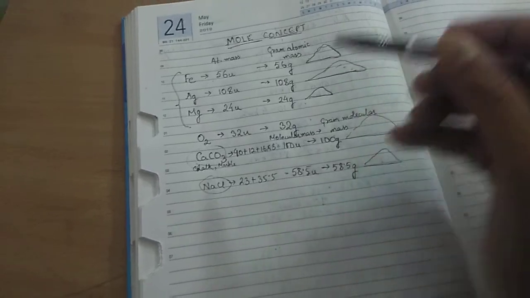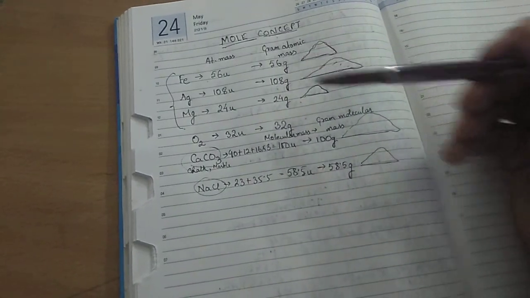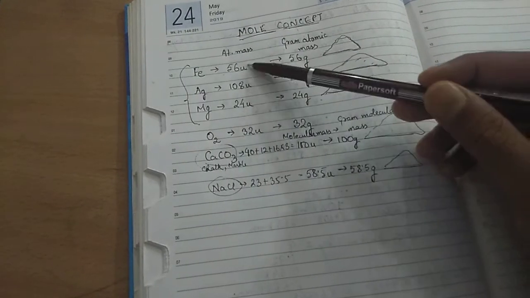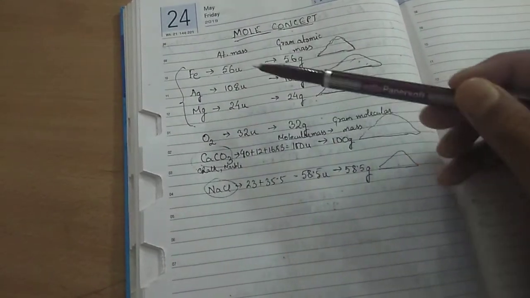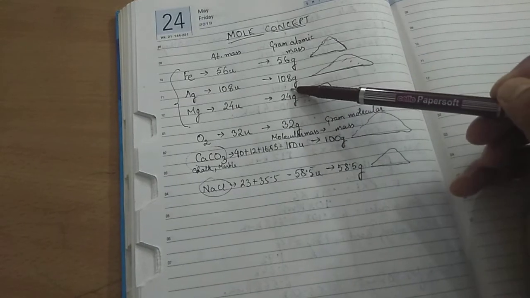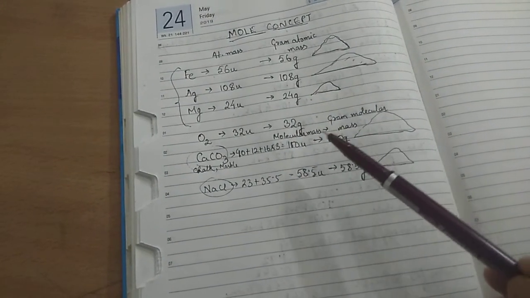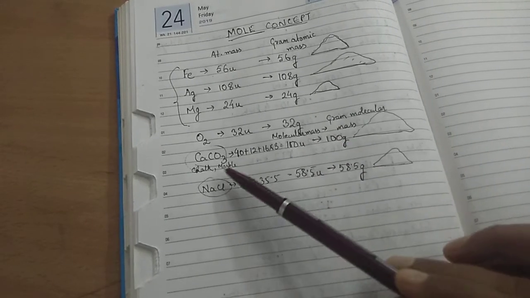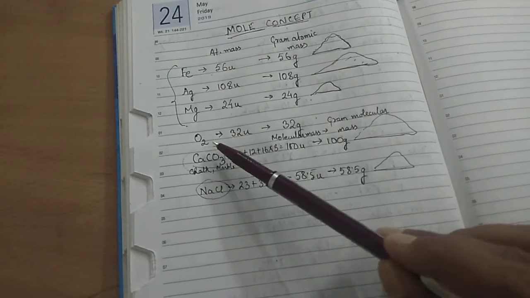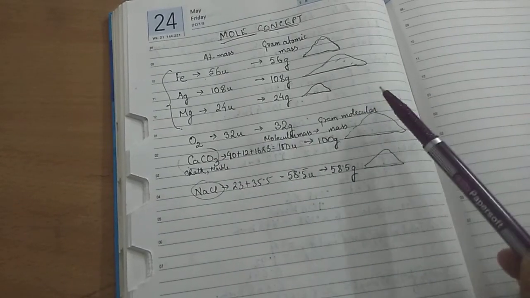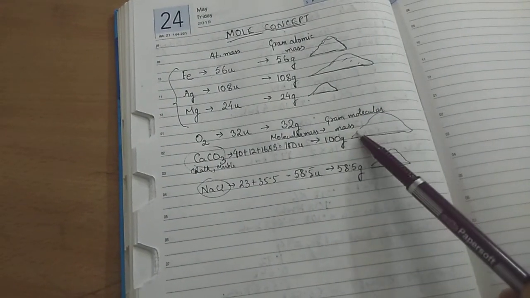when expressed in gram, is known as gram molecular mass. So these are the two concepts of gram atomic mass and gram molecular mass. What is gram atomic mass? The atomic mass of any atom of an element expressed in gram is called gram atomic mass. Similarly, what is gram molecular mass? The molecular mass of any molecule, it can be a molecule of an element or a molecule of a compound, when expressed in gram, is known as gram molecular mass.